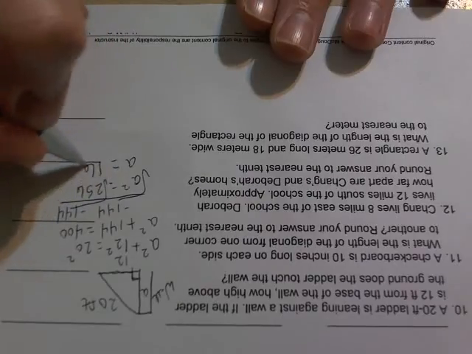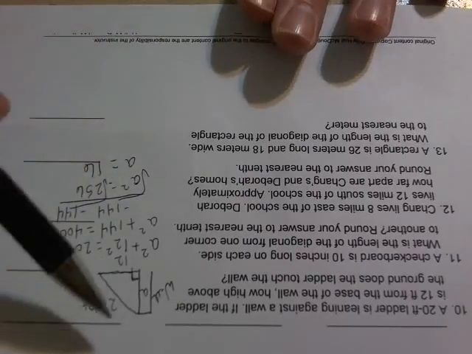When I take the square root of 256, the result here works out to be 16. So A is 16, which means the wall is 16 feet tall, or the ladder touches the wall 16 feet in the air.